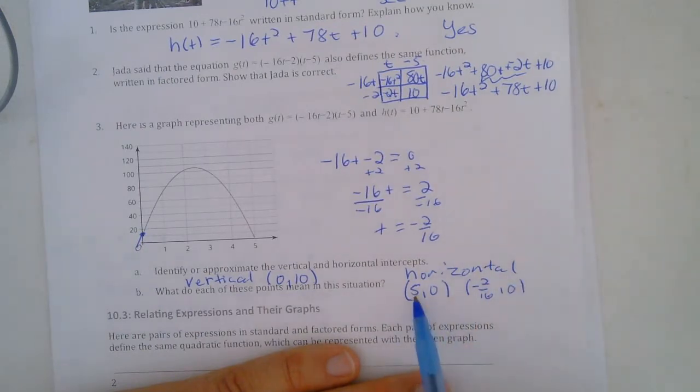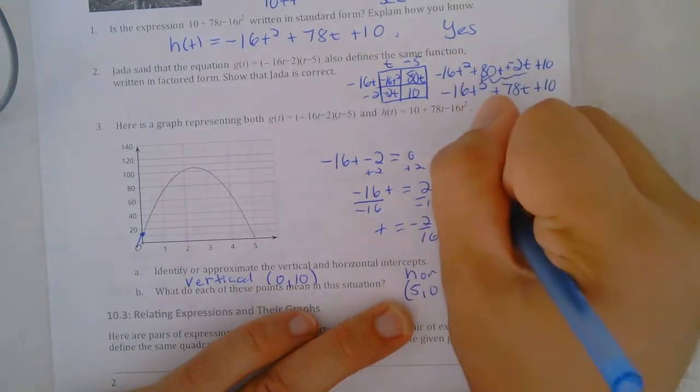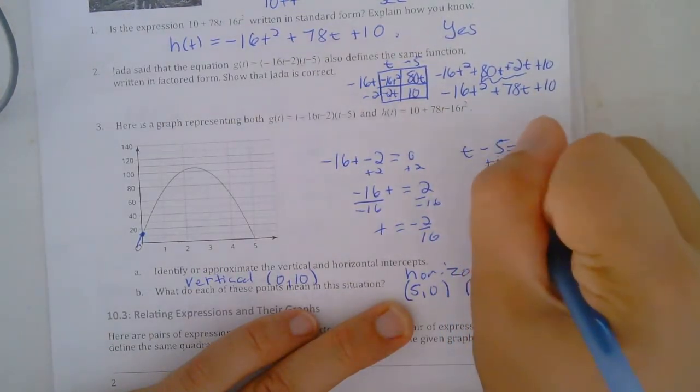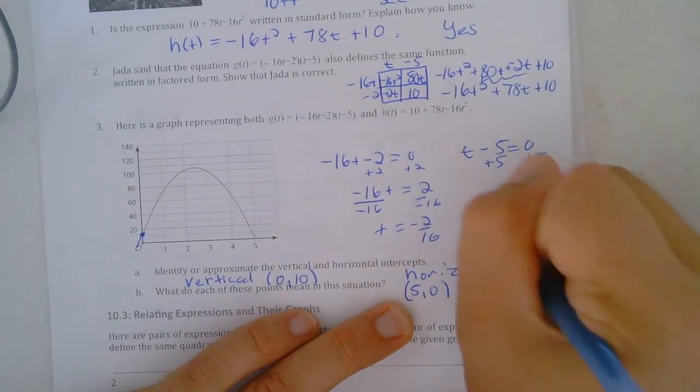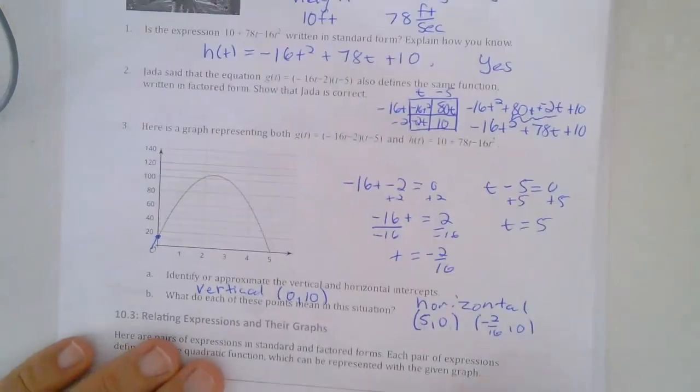And then similarly, this x-intercept came from the equation t minus 5 equals 0. And I added 5 to both sides and got t equals 5. So when t equals 5, the y number is 0.